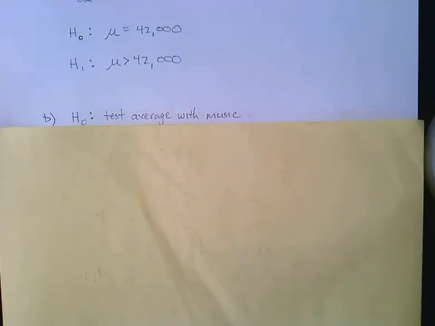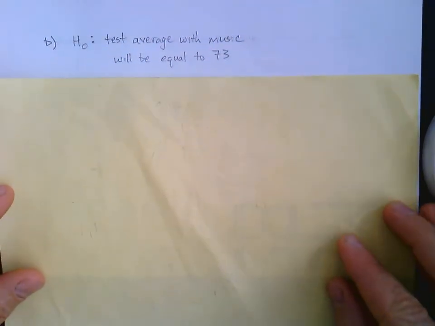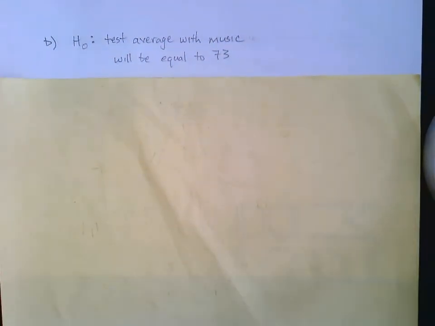So for part B, again, I'll write it out in words and then show it to you in the more compact form. Here, the null hypothesis is that there would be no change. So we're going to assume that there's no change at all if they play music. So H0 colon, the test average with music will be equal to 73. Playing the music's not going to change anything, is the null hypothesis.